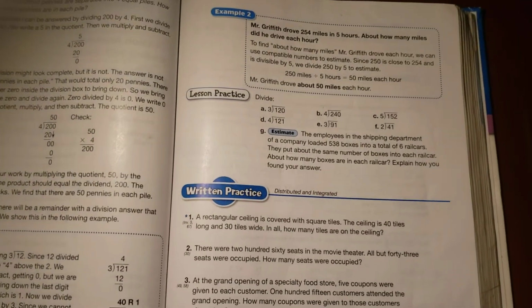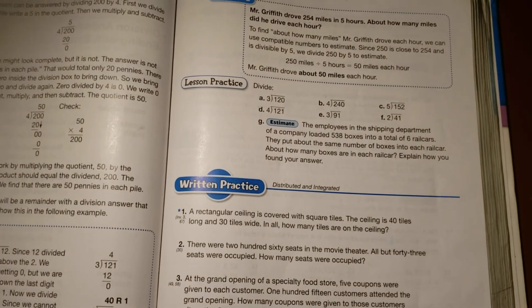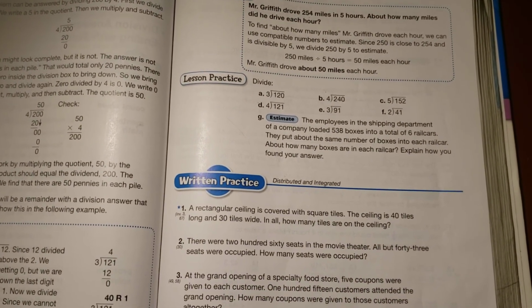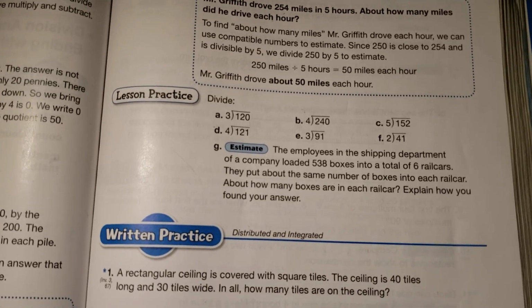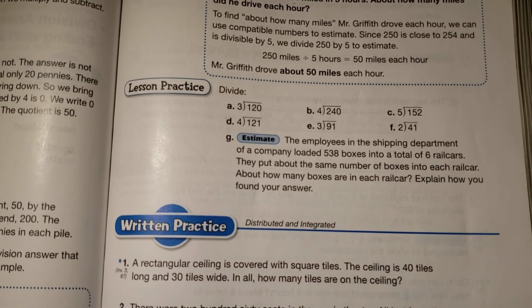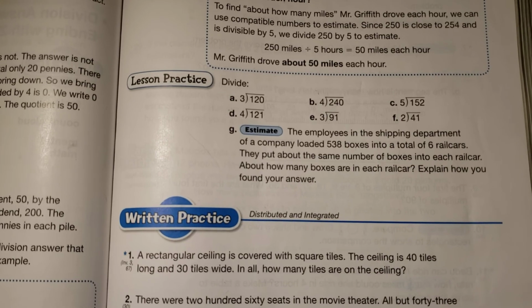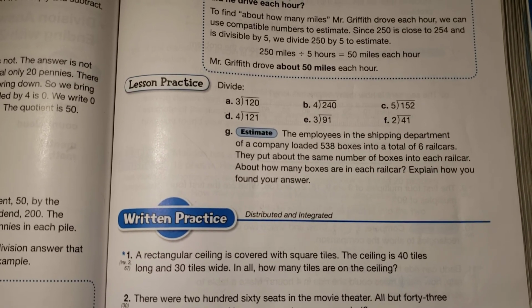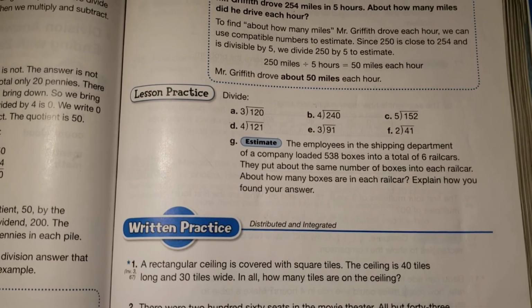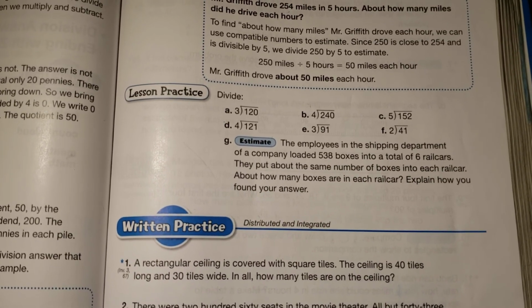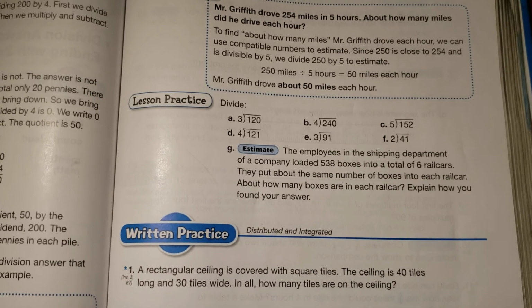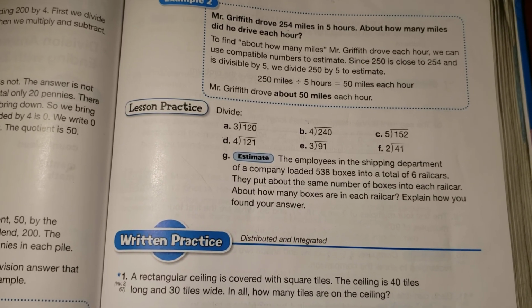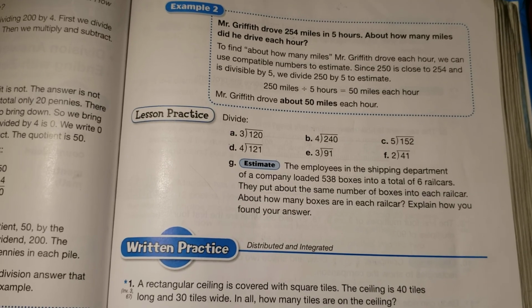Now there is a lesson practice for you to do. I suggest that if you're struggling with division, please do these. There's some good division problems there for you to practice. I know it's some extra work, but it's worth it if it's going to help you understand things. And you can ask me to tell you the answers once you've done it. But please try the lesson practice and see how you do. And the next video will have our examples.